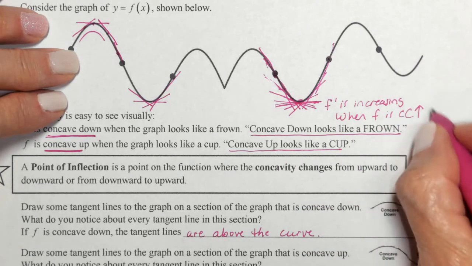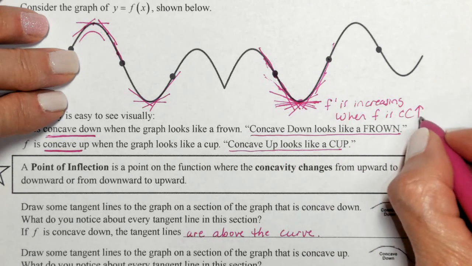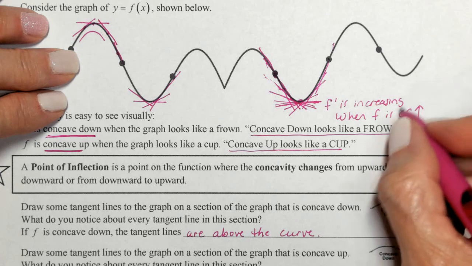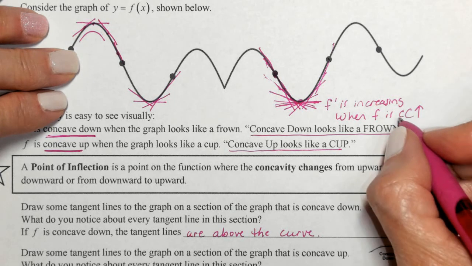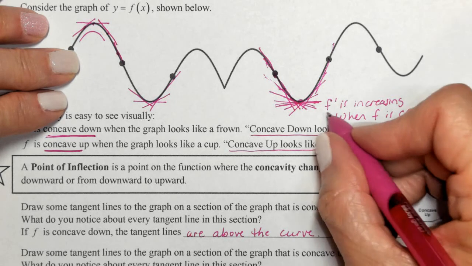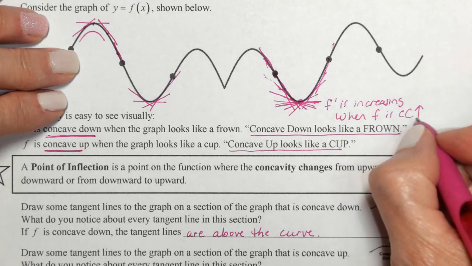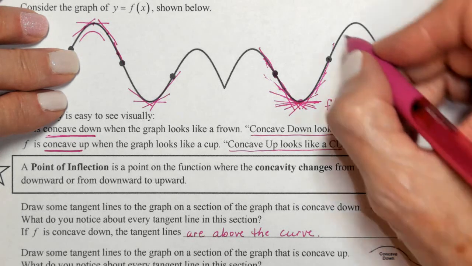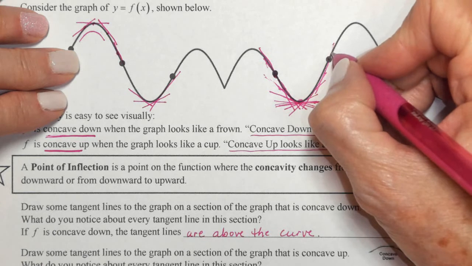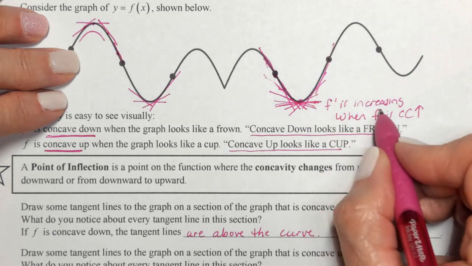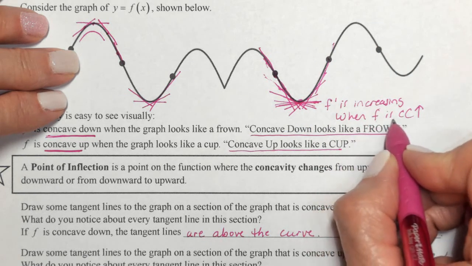We use the little abbreviation CC with an up arrow. That's a little recognized abbreviation for concave up. Okay, so f prime is increasing when f is concave down. Similarly, when the curve is, I'm sorry, I said that wrong. F prime is increasing when f is concave up.